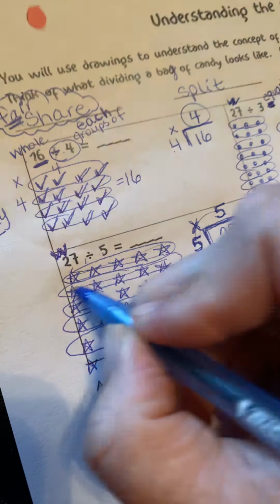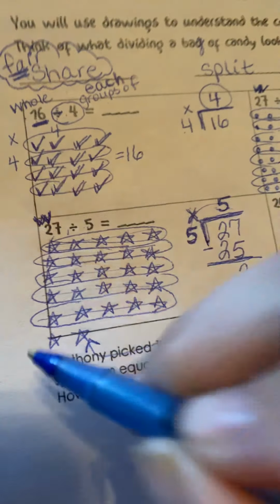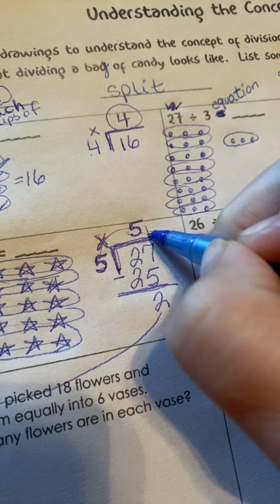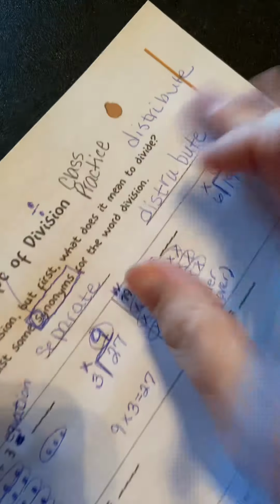If you are a leftover, you are a remainder, and you go right beside it. So we have 5 groups of 5 with remaining 2. We have 2 remainders. So your division answer is 5 remainder 2. Okay? Let's go to the next one.